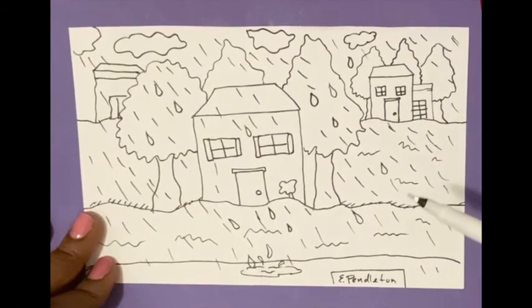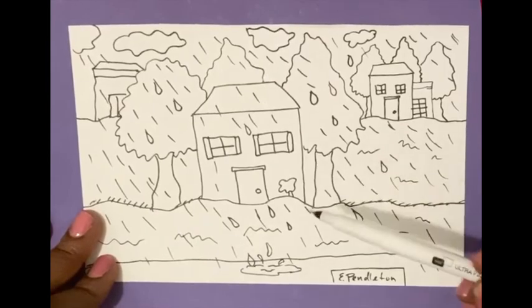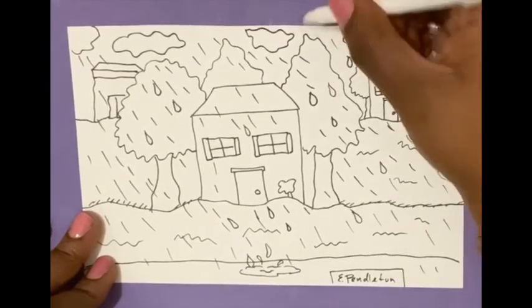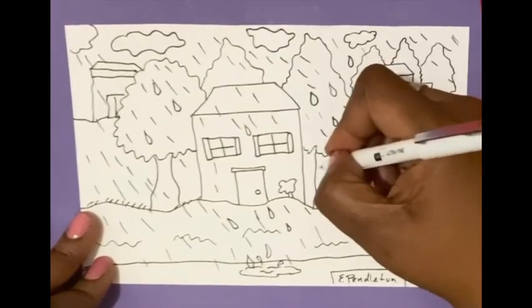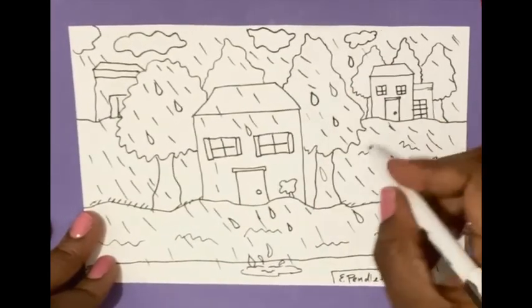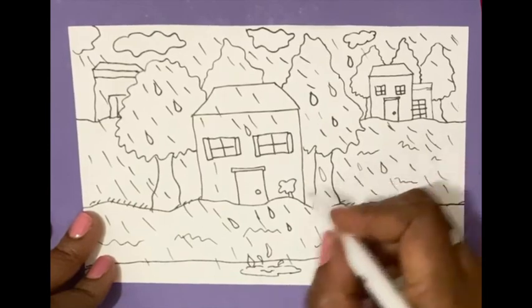One of my favorite seasons is springtime, and it was raining at the time that I started drawing this, and so I started using lines to represent my rain, and I drew some raindrops.